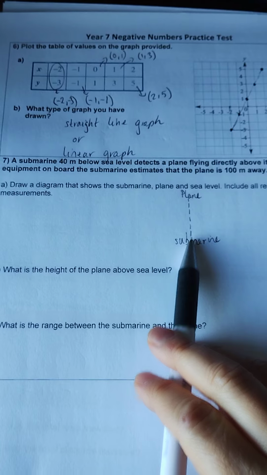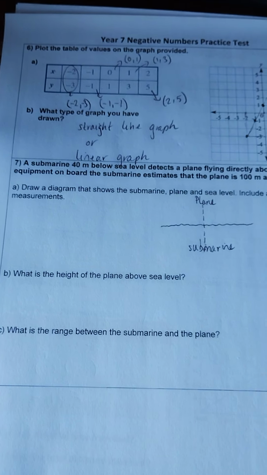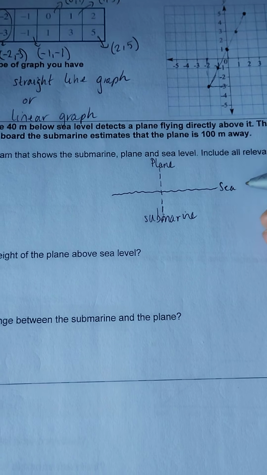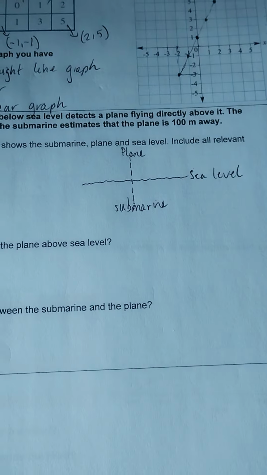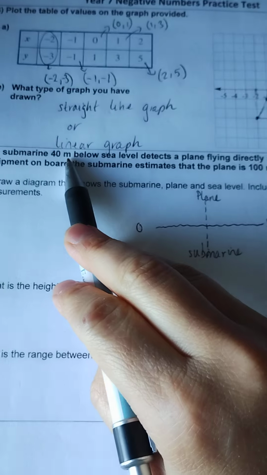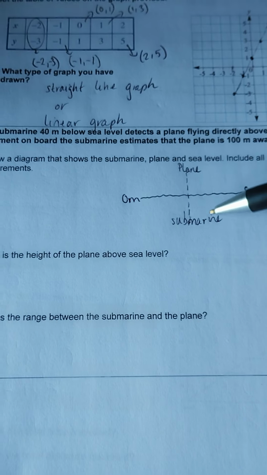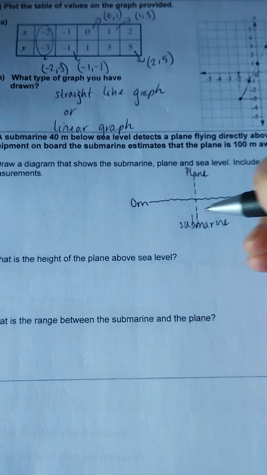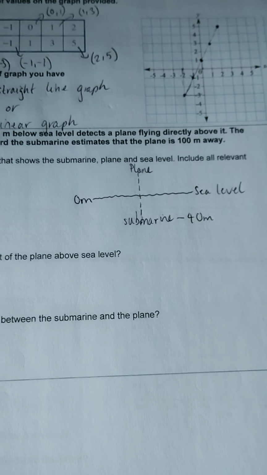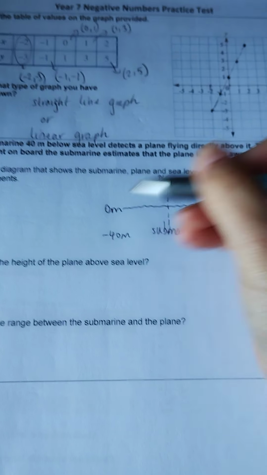One is below sea level, one is above. So we must have a line for sea level. I've put a little bit of waves, but if your line was straight, that's fine. There's sea level. And we know sea level is extremely important. Sea level is at 0. Our question is using meters, so I'm going to write 0 meters. Now, the submarine is 40 meters below, so I can even write it as a negative 40 if you wanted to. So minus 40, it's below 0, so minus 40 meters.